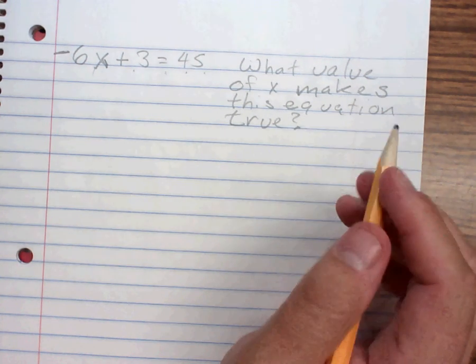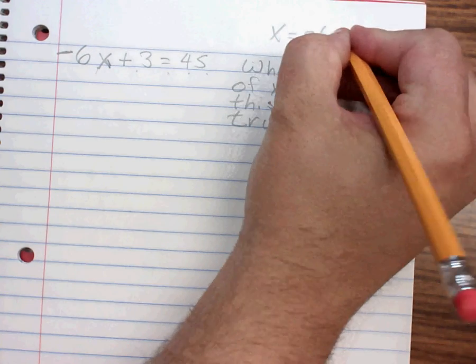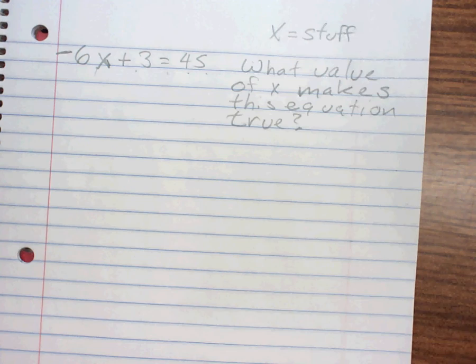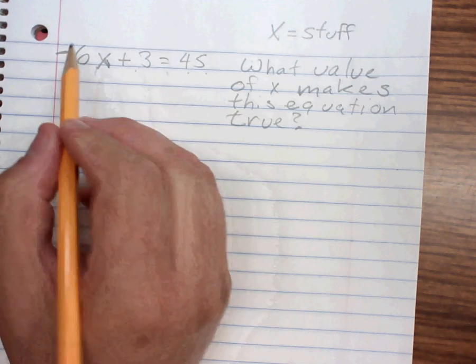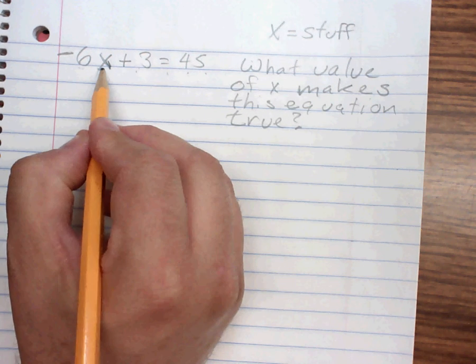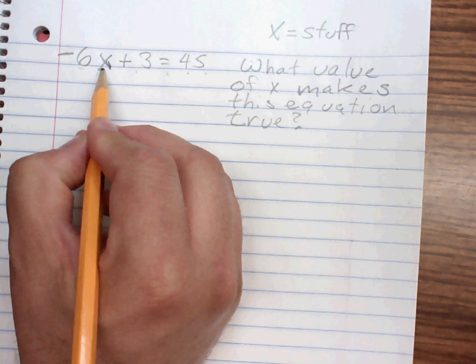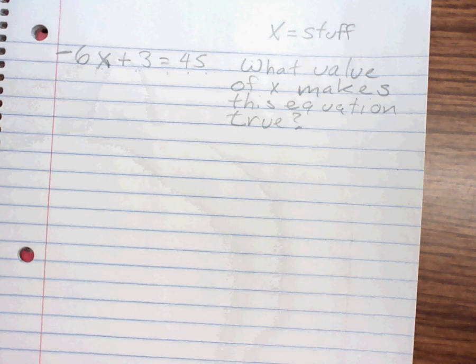So what's the first thing that I should do to solve this? I want to get x by itself and all the other stuff on the other side, and I need to do the opposite to do that. So I have a choice to move the 3 away from the x or the negative 6 away from the x. This number in front of the x is called the coefficient. That is almost always last. So I'm going to move the 3 first.